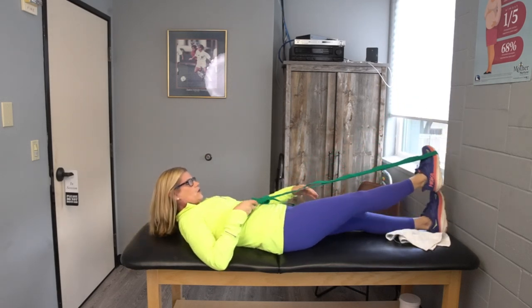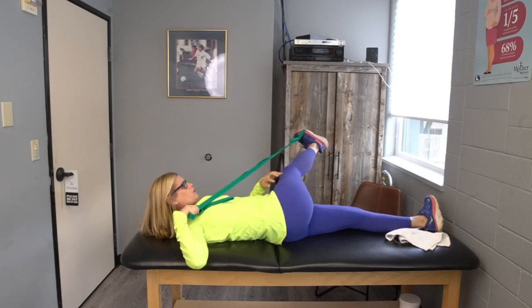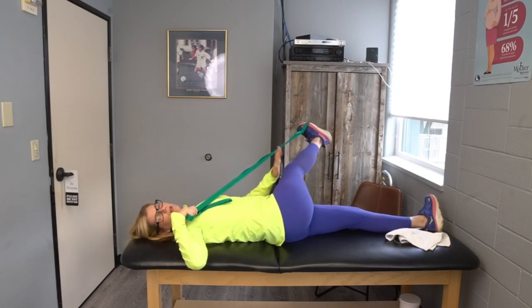So you're going to take it and you're going to bring it all the way across and around. Now, again, if the knee's bent, the IT band crosses the hip and it crosses the knee.